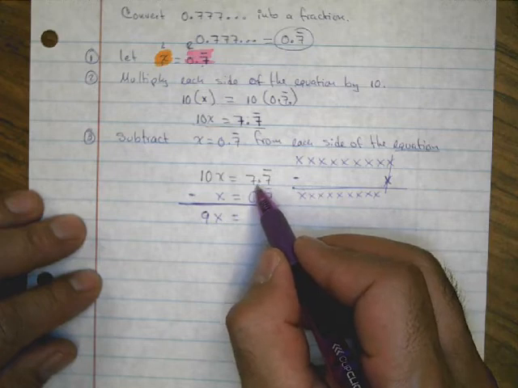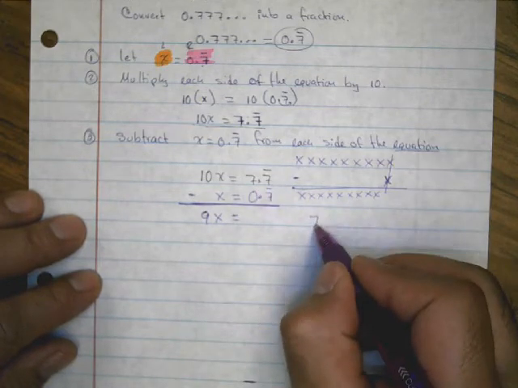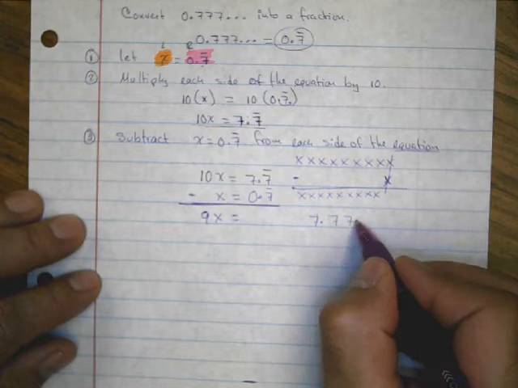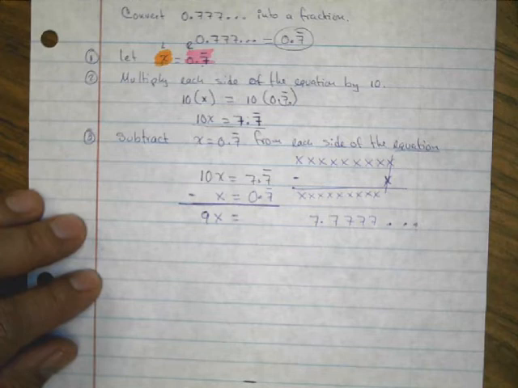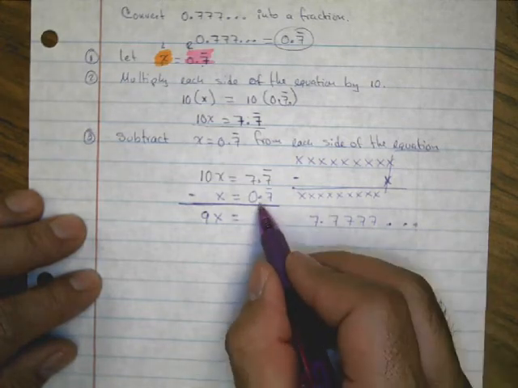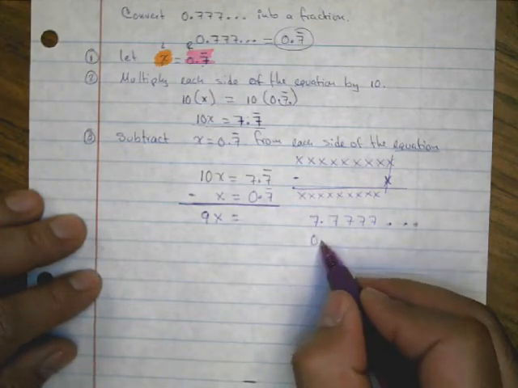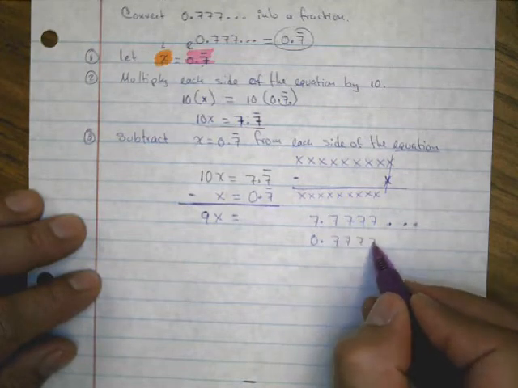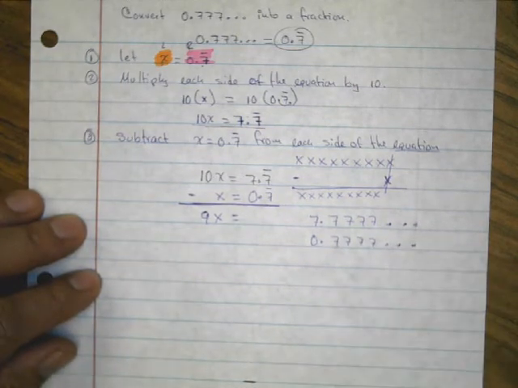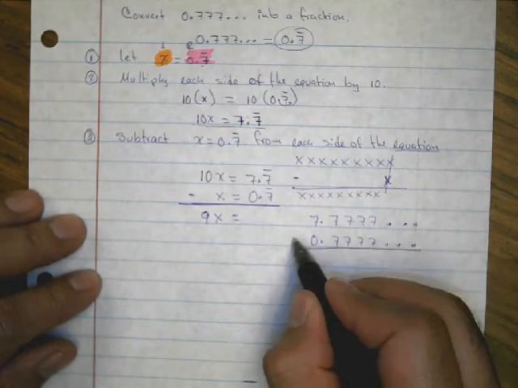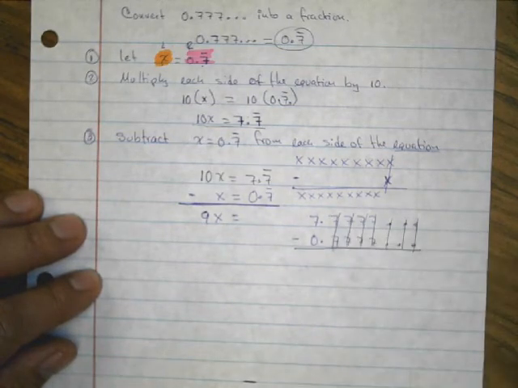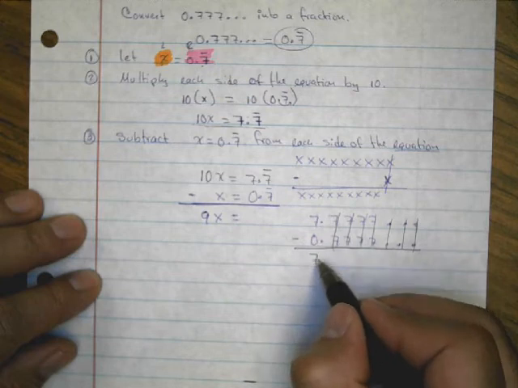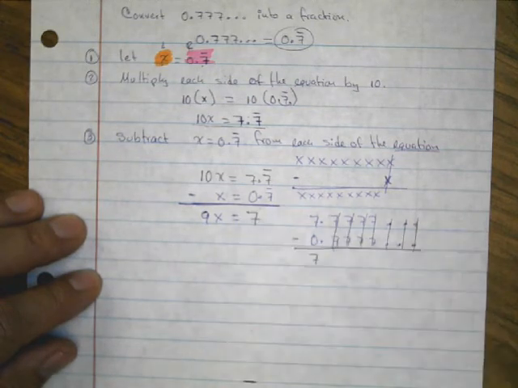This part right here, 7.7 repeating, means 7.7777, a lot of 7s, to infinity. And I'm going to take away the repeating part, so I'm going to write 0 and all of the 7s that go behind it, which also goes to infinity. Since they both go to infinity, I can cancel them out, and what's left is just 7. So my answer is 9x is equal to 7.